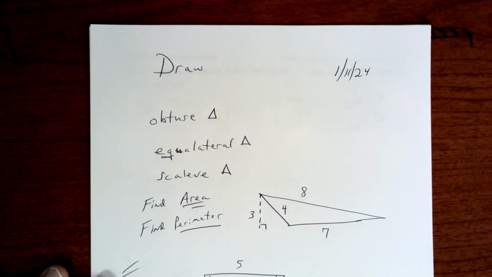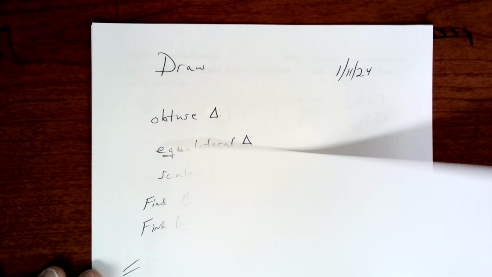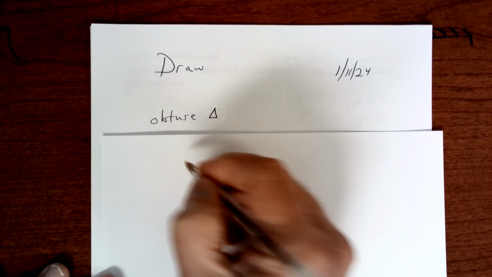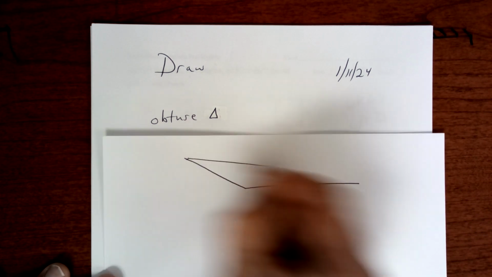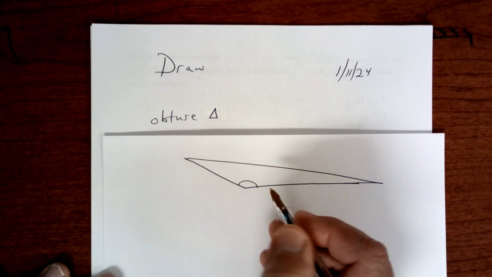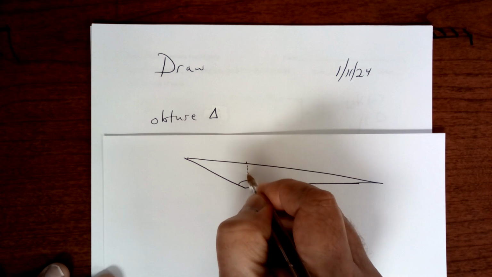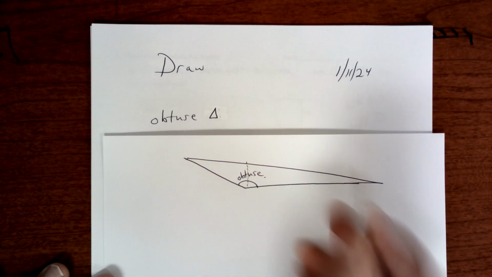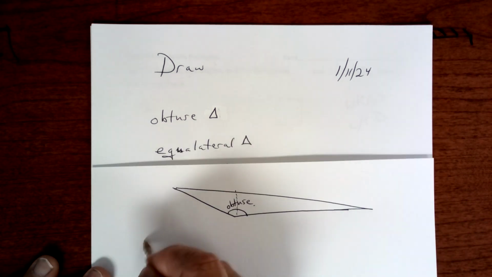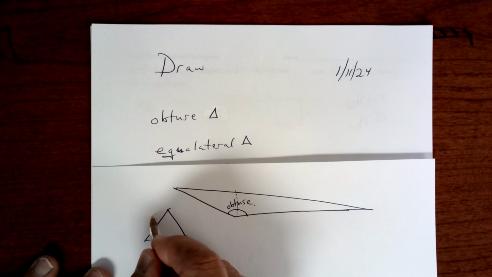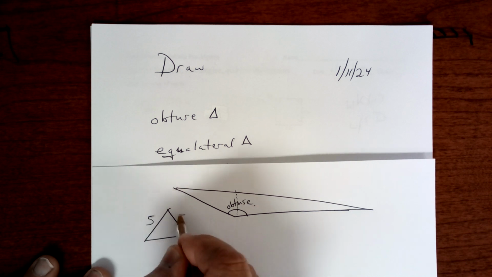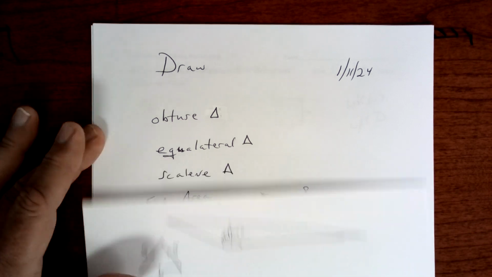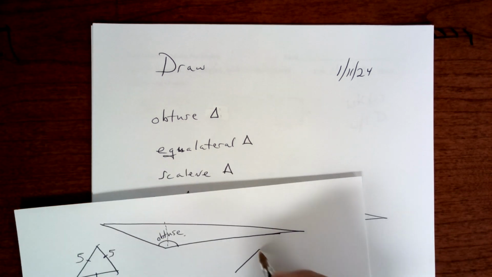Okay, so I want you to draw an obtuse triangle. Well, an obtuse triangle looks like this, where this angle is bigger than 90 degrees. That is called obtuse. An equilateral triangle is where all the sides are the same. A scalene triangle is where no sides are the same.